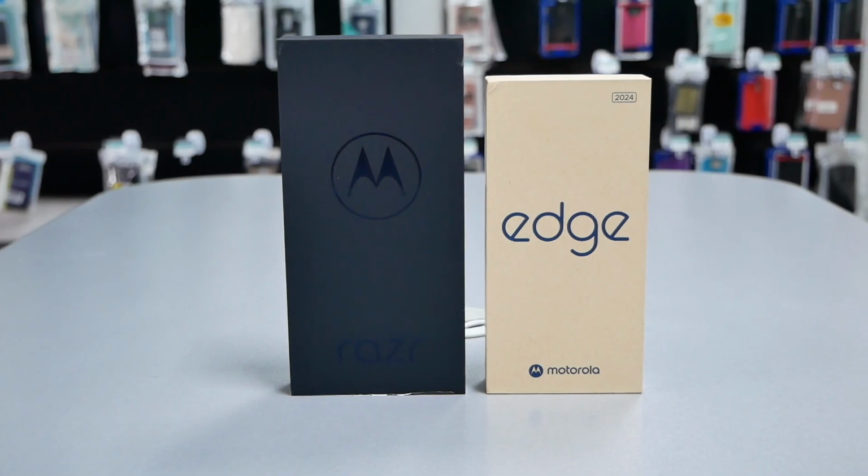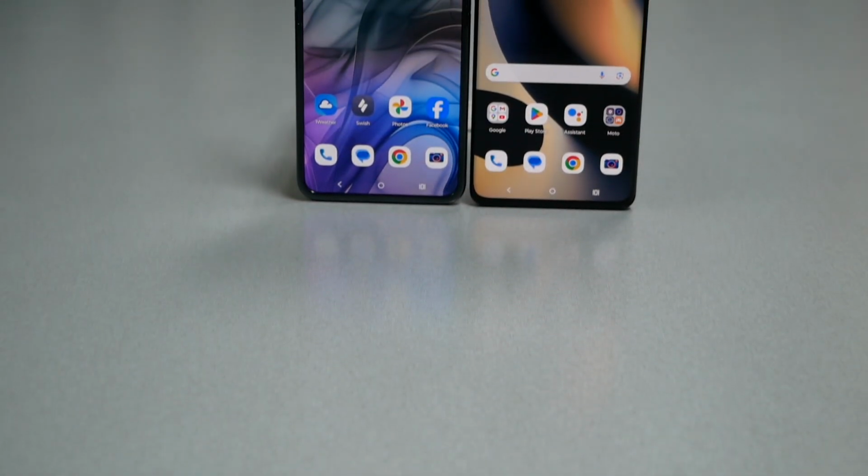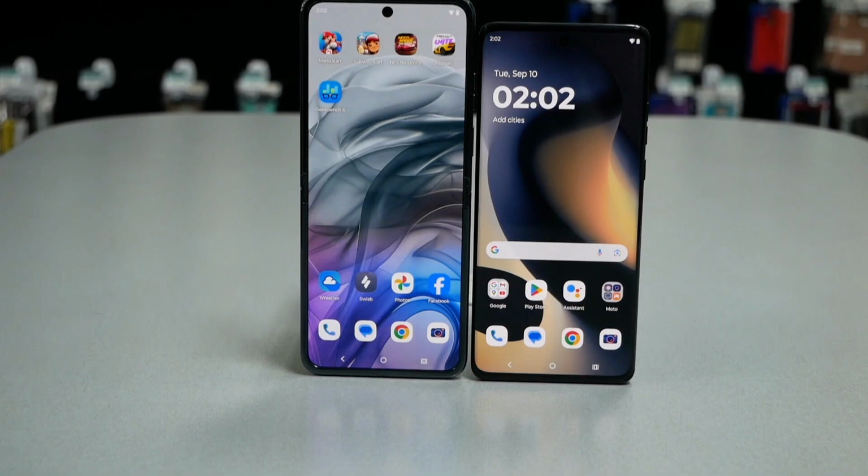Now if you are in between the Moto Razr 2024 and the Edge 2024 from Moto and you don't know exactly which phone you want to pick, watch this video because I'm gonna compare every single aspect and hopefully you will be able to choose the right phone for you.